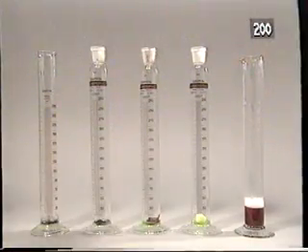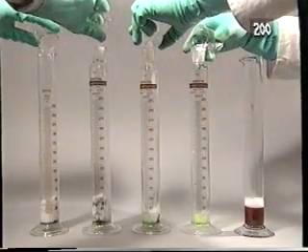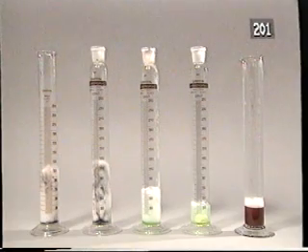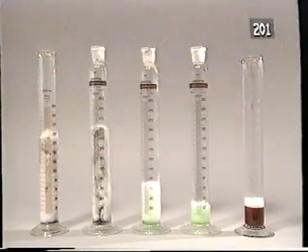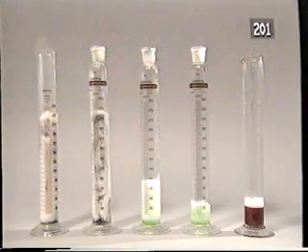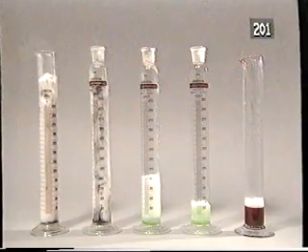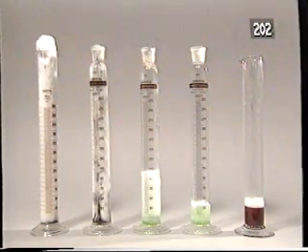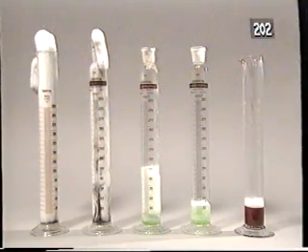Now for the rest. We can see which of our catalysts is best at speeding up the decomposition of hydrogen peroxide to oxygen by the amount of foam produced and the speed at which the foam reaches the top of the cylinders. Lead oxide is the best catalyst, followed closely by manganese dioxide.